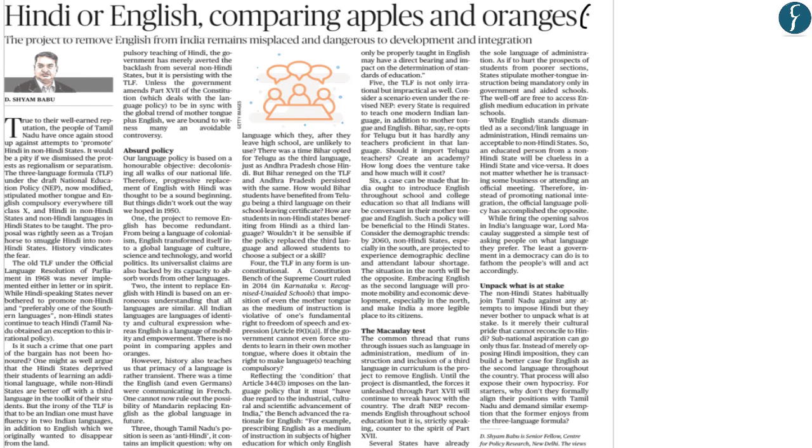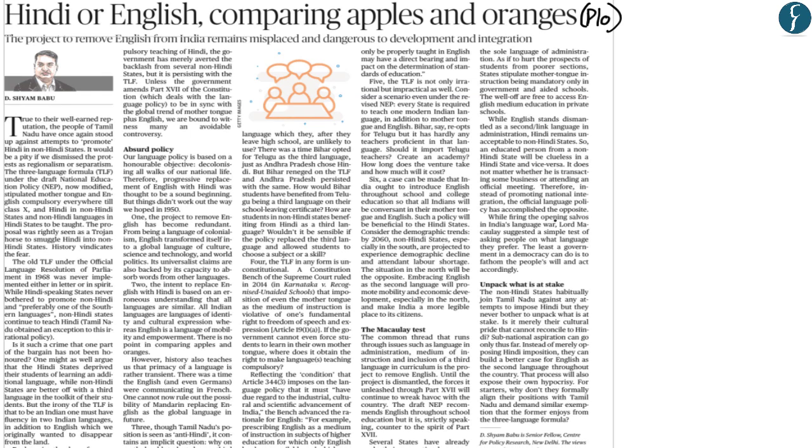Now we have taken this article from page 10. What this article talks about is the recent controversy with regards to the three-language formula. What has happened is that the three-language formula under the draft National Education Policy, which was released by the Government of India, introduced a provision for compulsory teaching of Hindi, whereby it had said that Hindi must be taught compulsorily as part of the three-language formula.